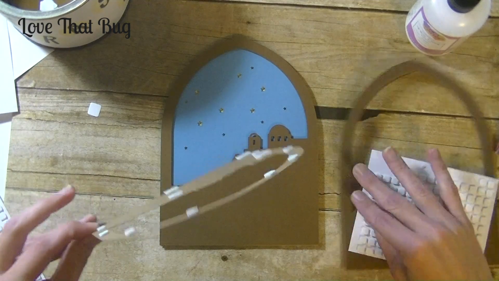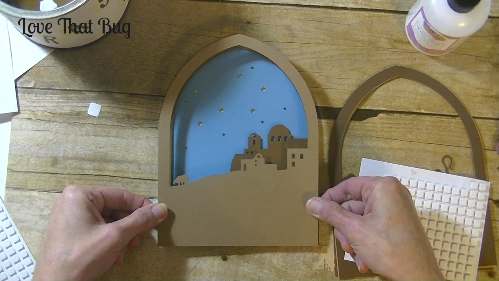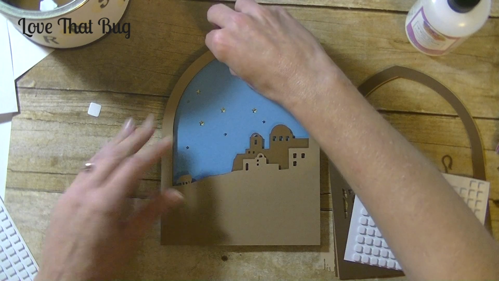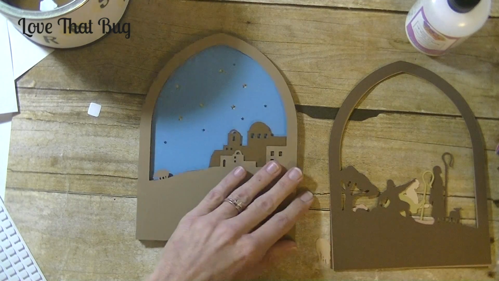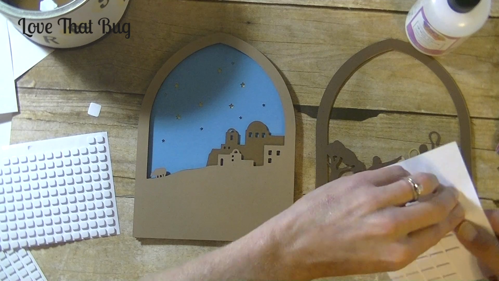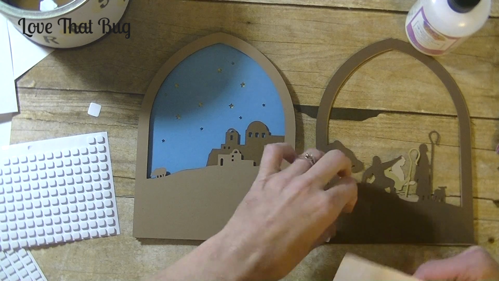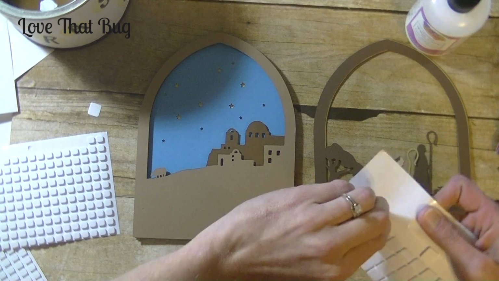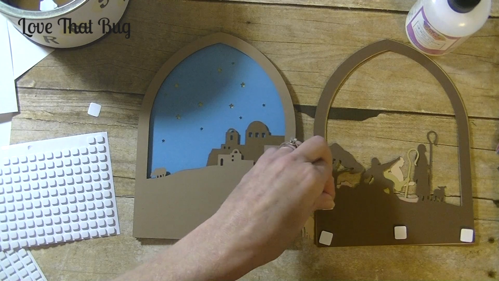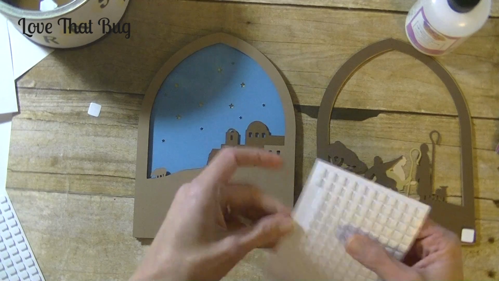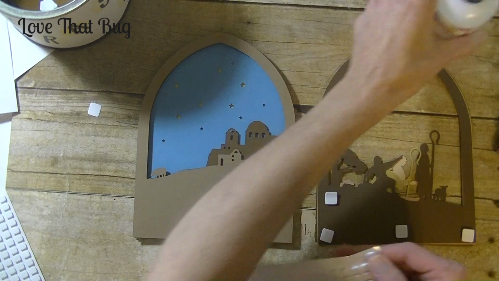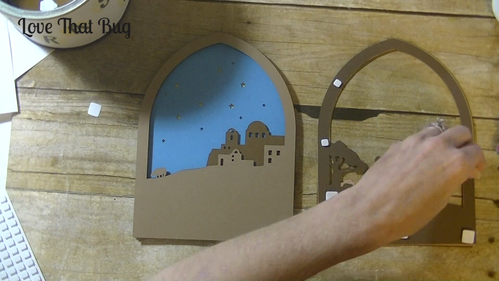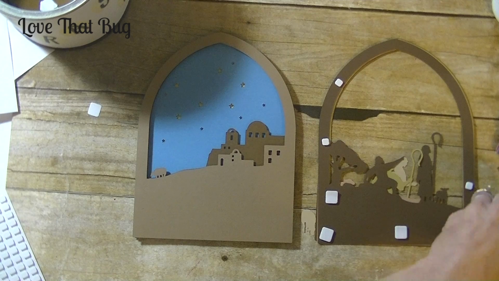And again, I'm going to kind of line it up at the bottom first, and then work our way around, making sure we're straight. Okay. Right now we have this one. I'm actually just going to leave it over here and do it. I'm using the larger squares toward the bottom. Alright, let's grab our smaller ones. Yeah, so the brown cardstock and foam squares is definitely what you're going to need for this project.